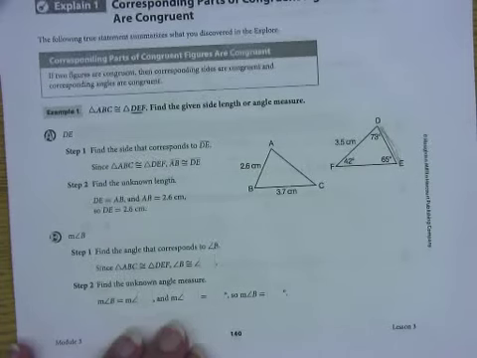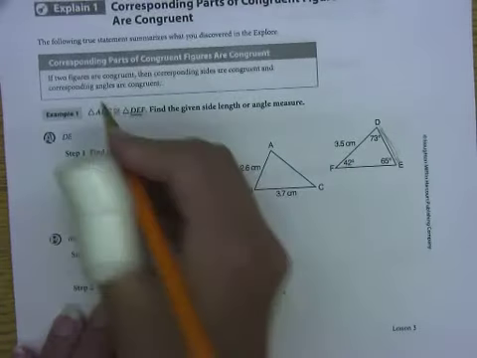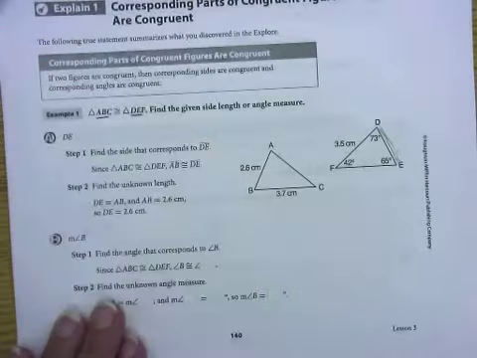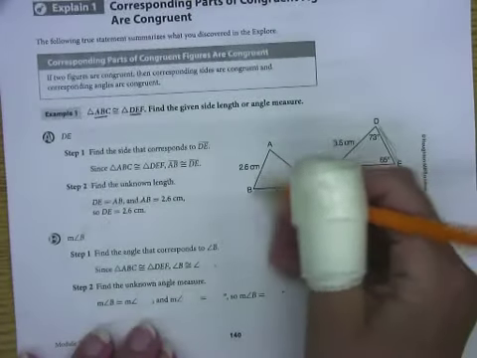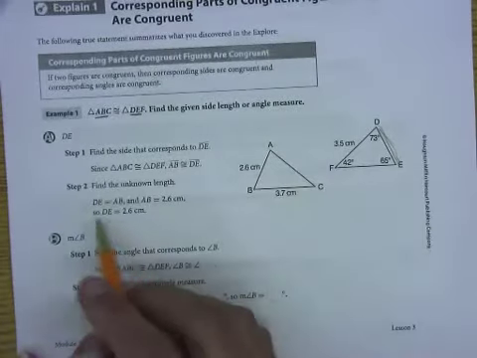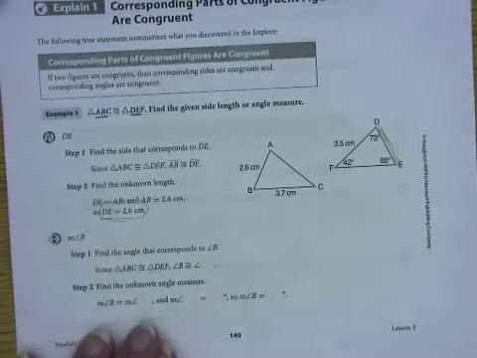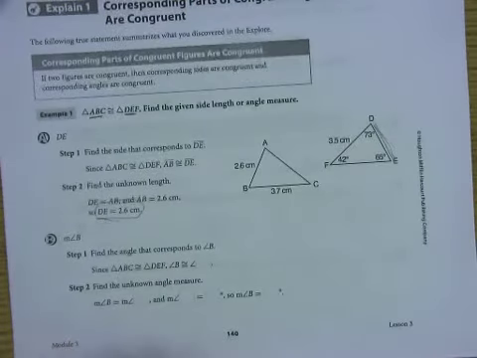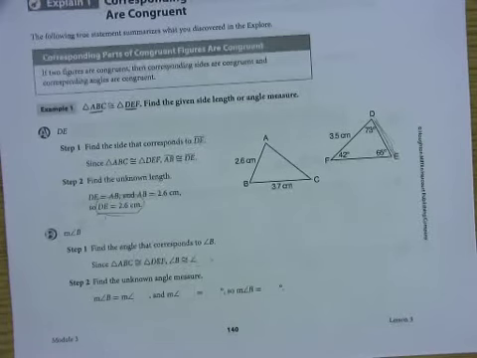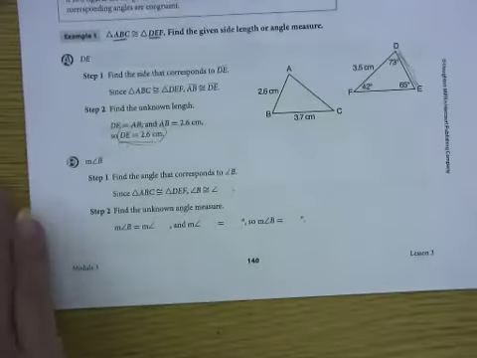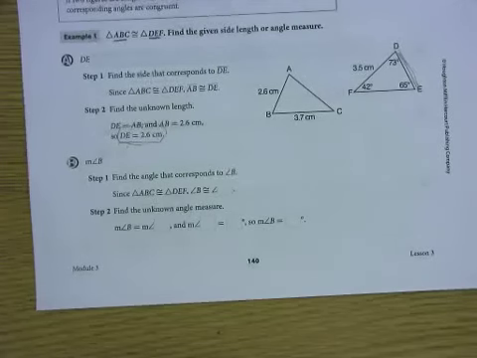This is our congruence statement. So notice where DE is. It's the first 2 letters of triangle DE. Okay, well, it's going to correspond to the first 2 letters of the other triangle. That's AB. Well, I know that the length of AB is 2.6, so there it is. They concluded that DE is 2.6.